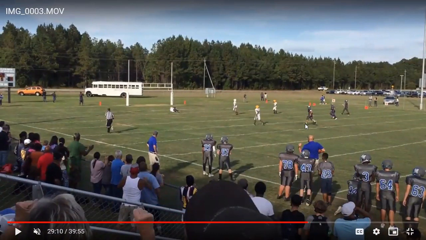I'm using screens as an extension of my running game to get to the outside, or I'm using the jet sweep. But again, a lot of times I'm using that jet motion as a way to see how the defense reacts, and then based on the defense's reactions is what determines what play call I'm going to use. If they're chasing the motion heavily, I'm going to be using it as a decoy. If they are not necessarily adjusting much to it, then they're going to get a heavy dose of the jet motion until they do adjust. So it's basically just taking what the defense gives you.